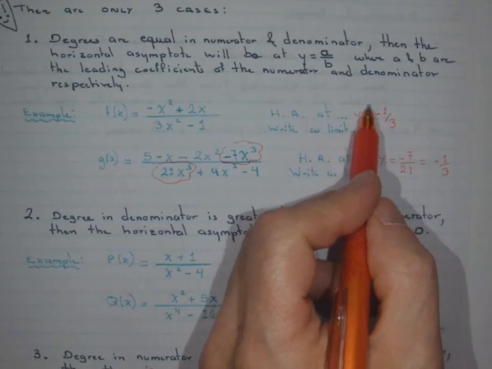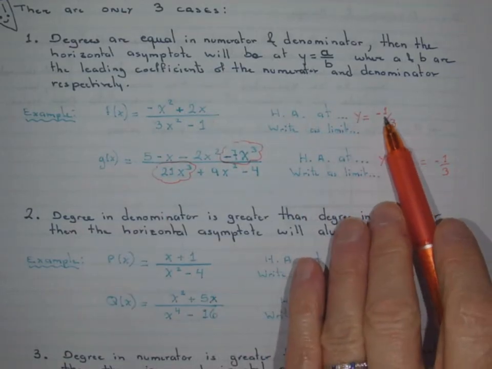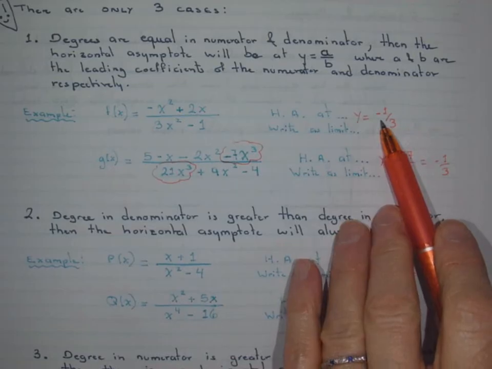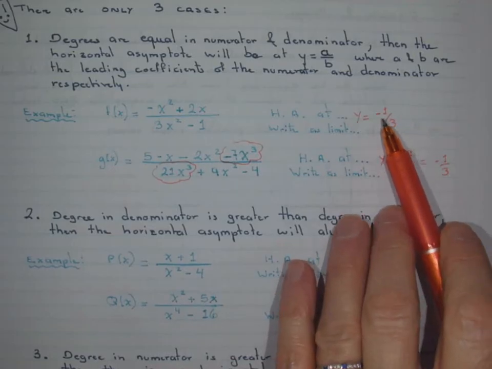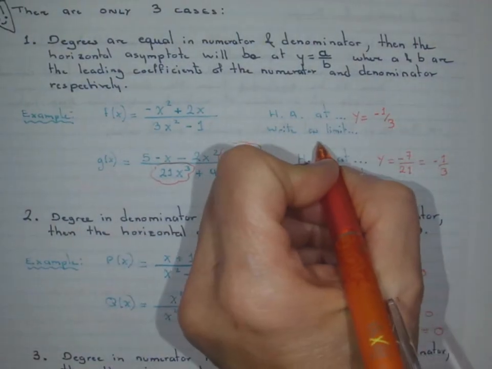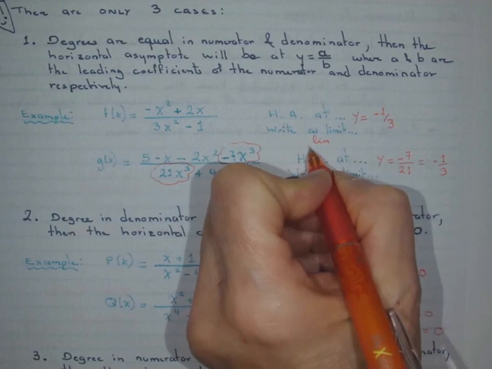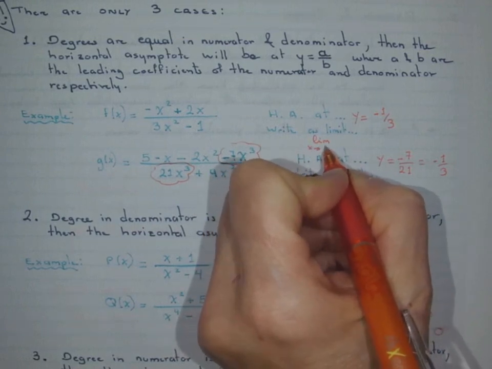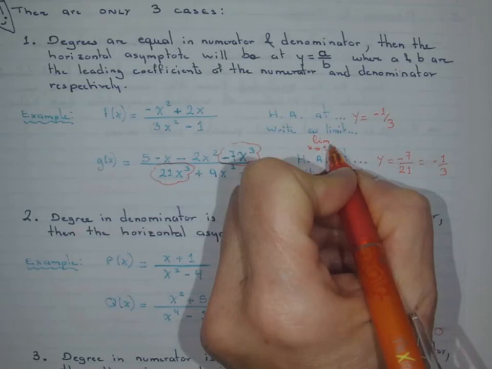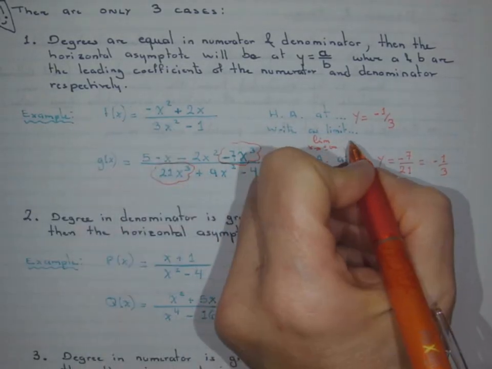Shift back up here for a second because I forgot to write the limit statement for this horizontal asymptote. Again, the horizontal asymptote is the same on the left and on the right, so I'm going to use one single limit statement, and I'm going to say the limit as x approaches positive or negative infinity of my f of x function is going to be equal to negative 1/3.